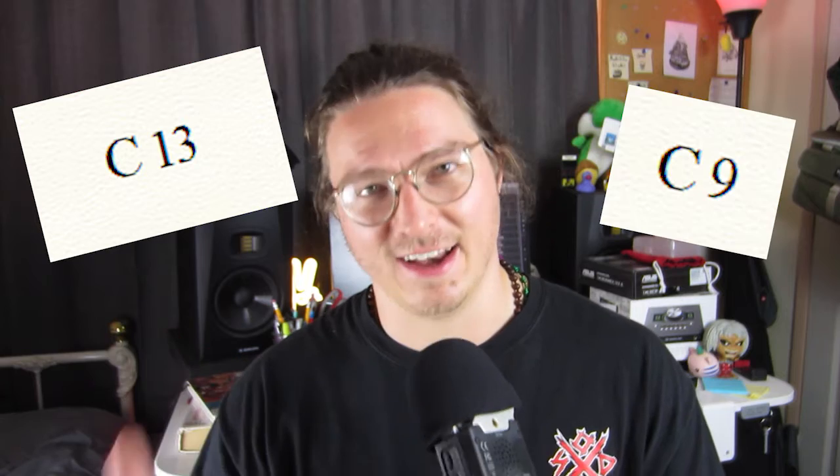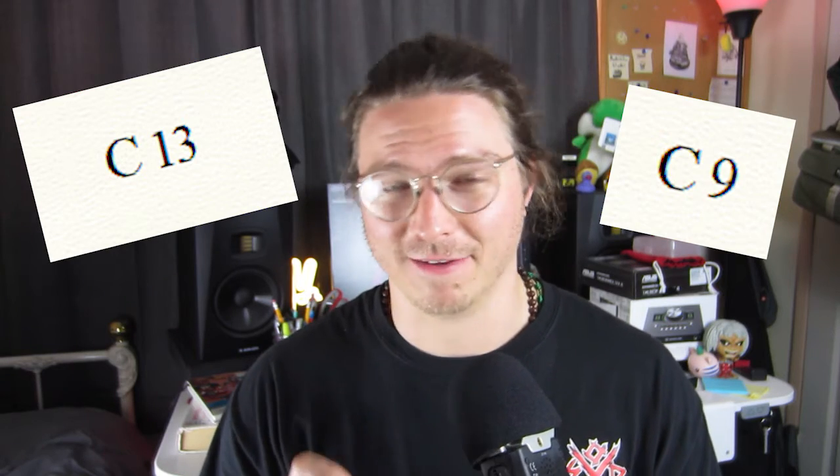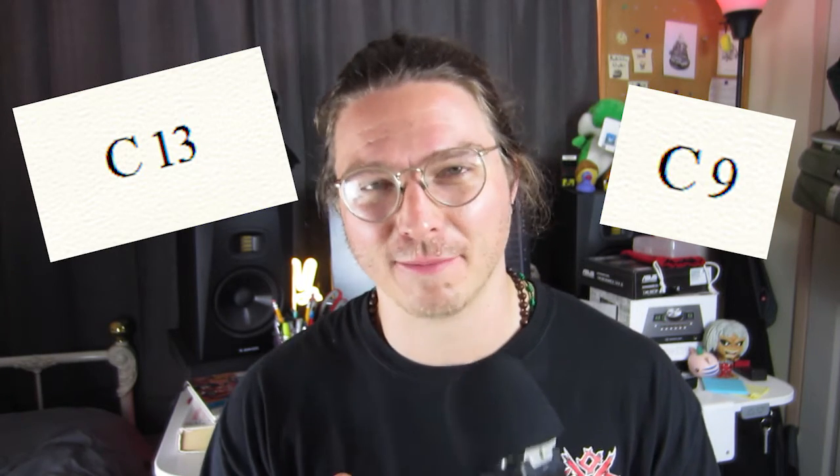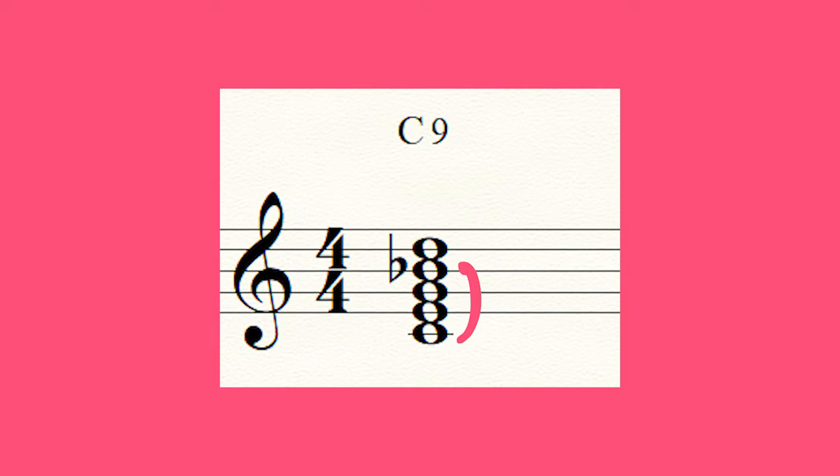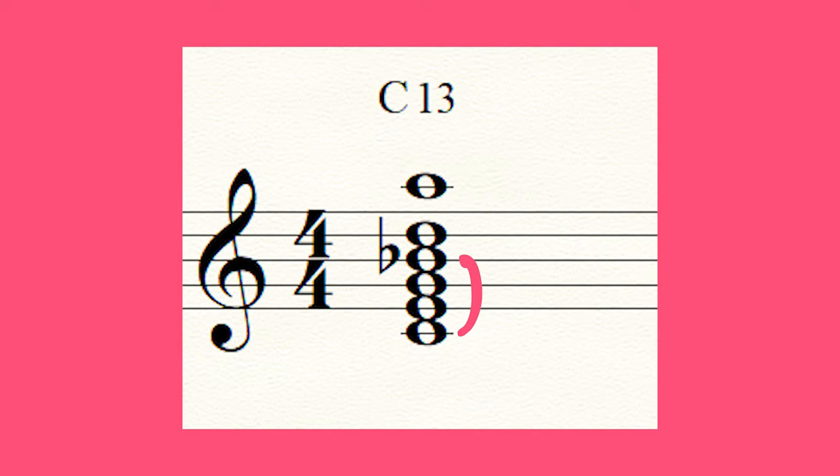C13, C9 without having major or minor in the middle does get a little more complicated. Those are just dominant 7 chords though. C9 would be a C7 chord, C, E, G, B flat with D at the top, that's the 9. C13 would be the same thing except you have 9 and 13.